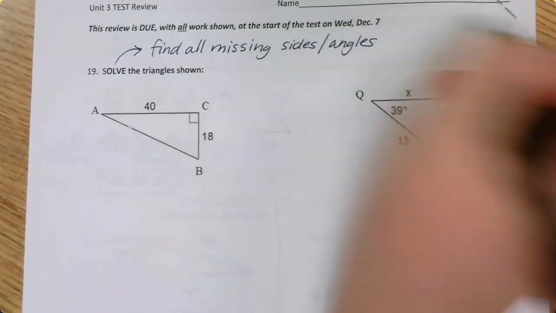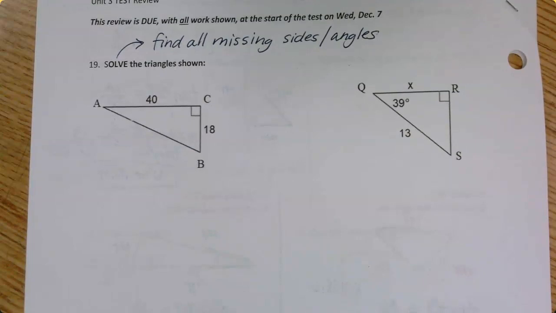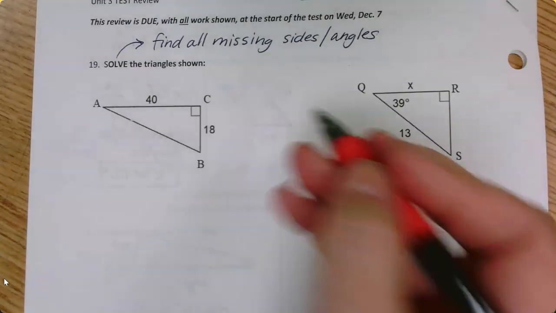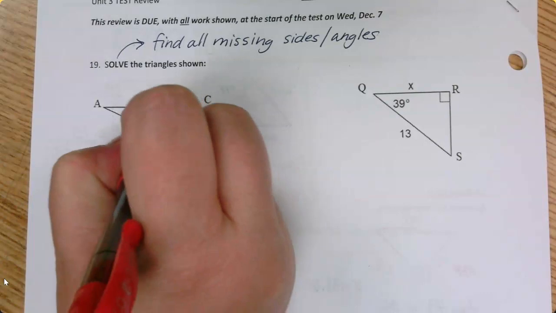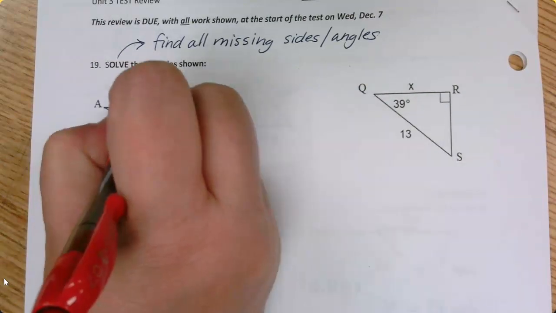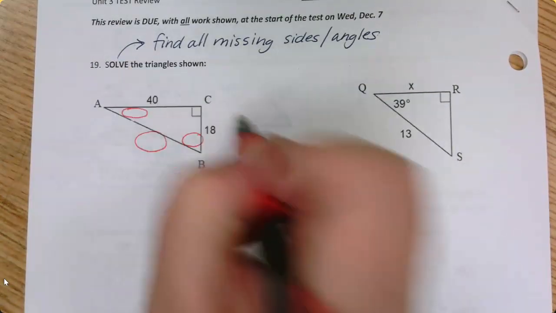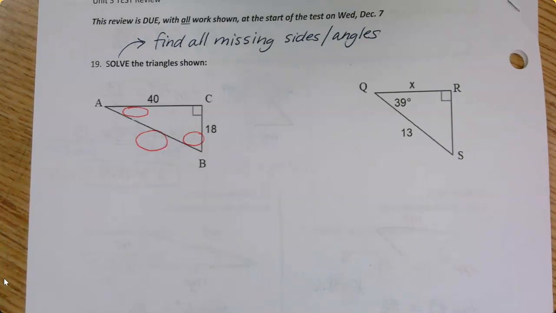Okay, you got to do them one at a time, though. You can't solve them all at once. You can't find all the missing sides and angles at once. So let's see what's missing in this first one. We don't know the hypotenuse. We don't know this acute angle measure, and we don't know this acute angle measure. Those are the three things I'm going to find. And when you're asked to solve, almost always you're missing three things.